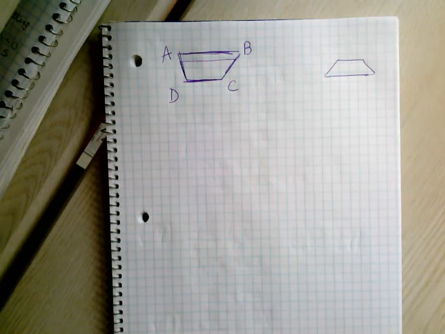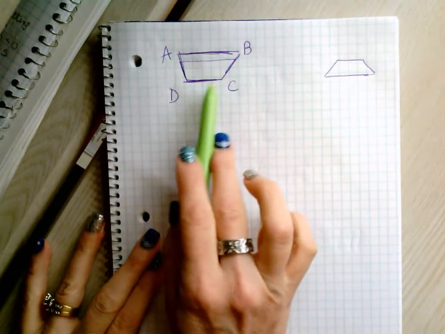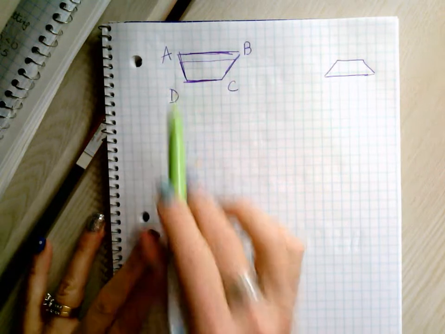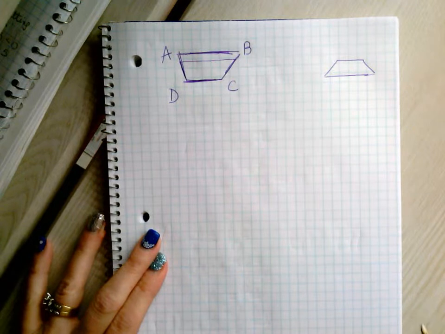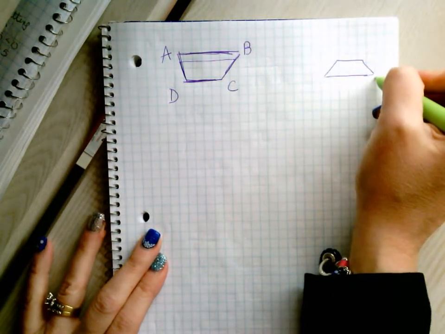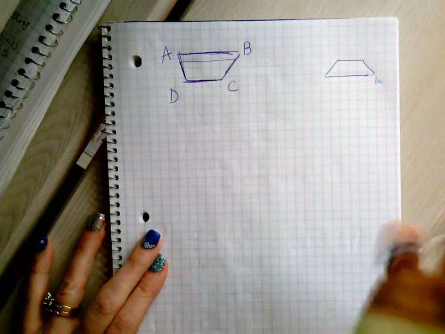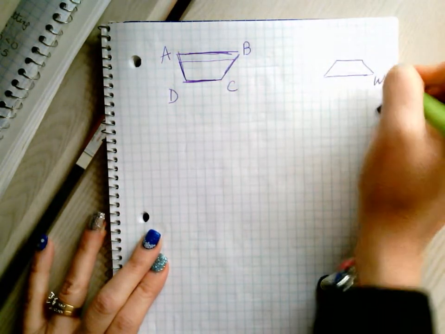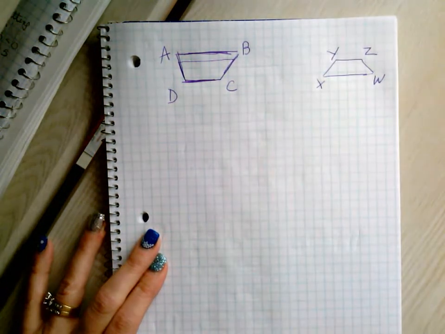Do you want to know how I know that? Because the order they write them, if they tell you it's congruent or similar, the order they write them matches the other one. So if this is A, this is B, this is C, this is D, then I am going to guess that the corresponding sides are W, X, Y, and Z. How do I know that?